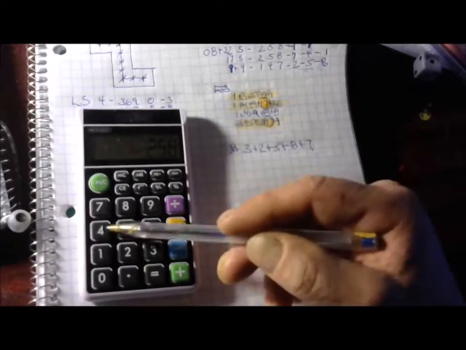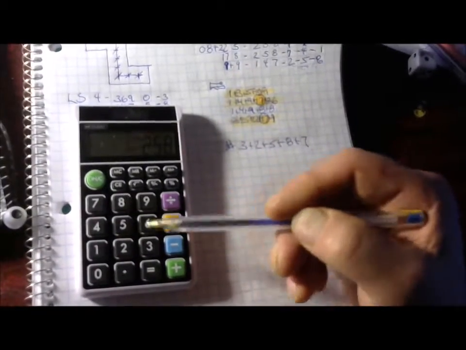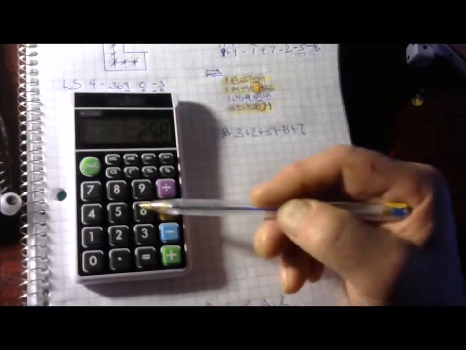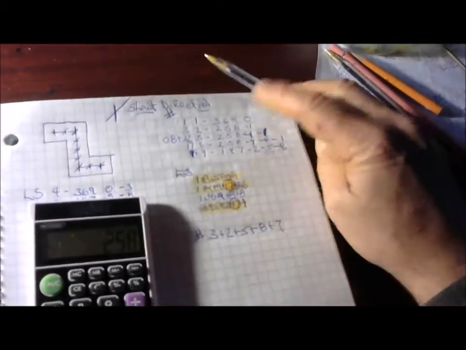9, 4, 2, 6, 4, 5, 9, 4, 8, 12 equals 13, 7 and 2, 9, 7 and 5, 12, 1 and 2 is 3, 7 and 8, 15, 1 and 5 is 6. So this is what this whole section does.